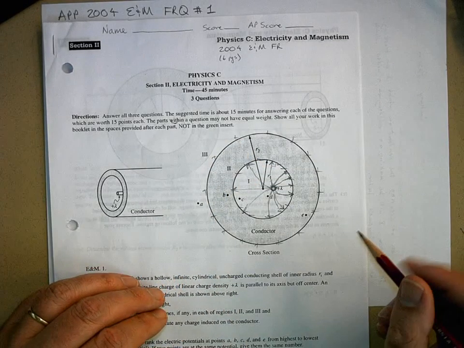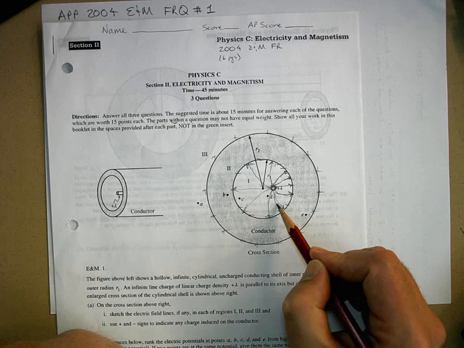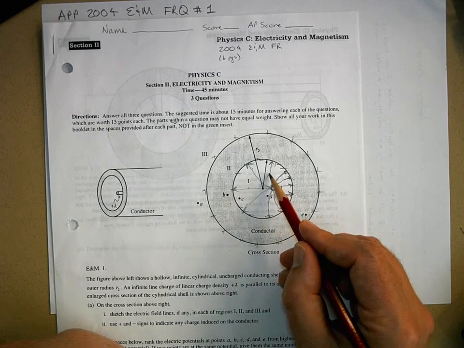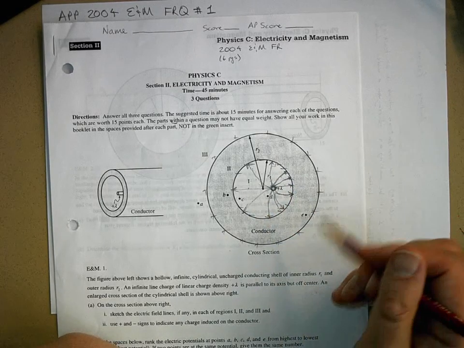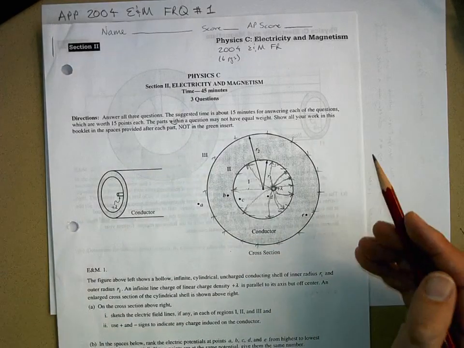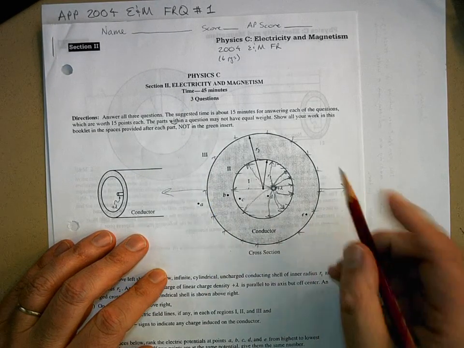Now, one of the things I should do, how many field lines did I draw? 1, 2, 3, 4, 5, 6, 7, 8. Wait. 1, 2, 3, 4, 5, 6, 7, 8, 9, 10. So I should have 10. I think I drew more than 10. So they'll start like this.